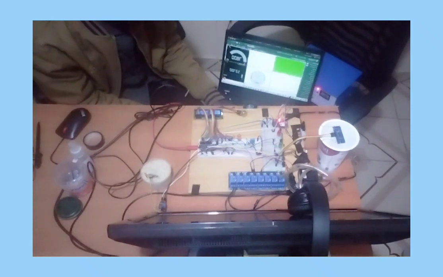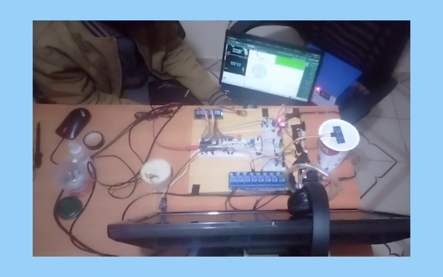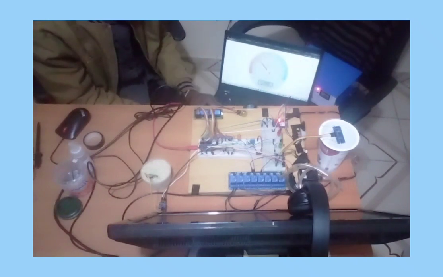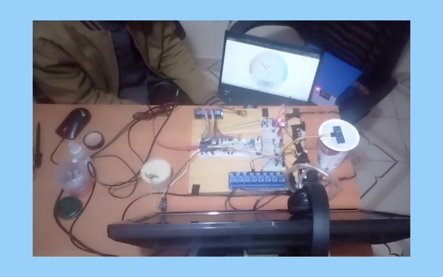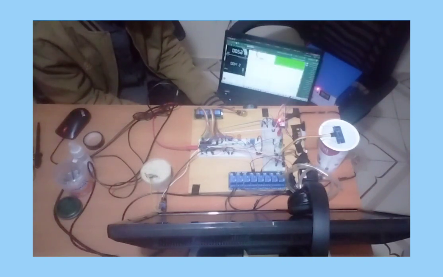Now back onto the other dashboards that we have. We have this one for soil temperature, which is currently reading about 25 degrees centigrade. I've just expanded that so you can see it.